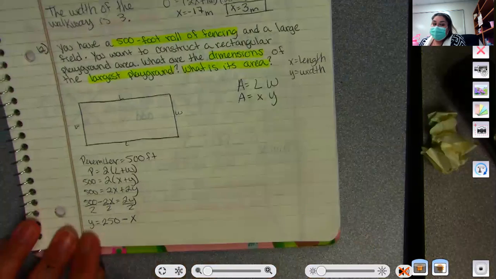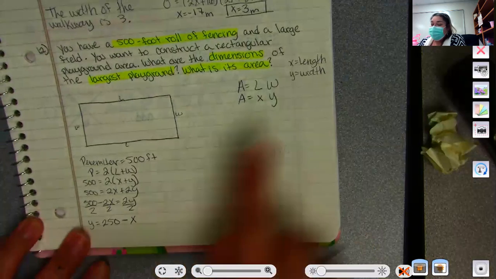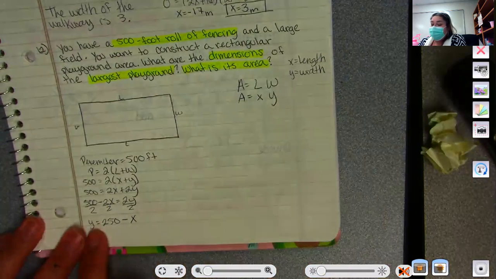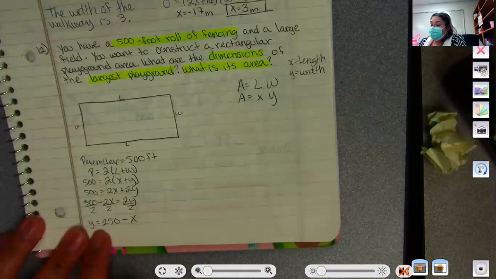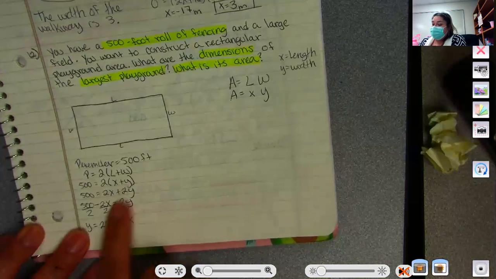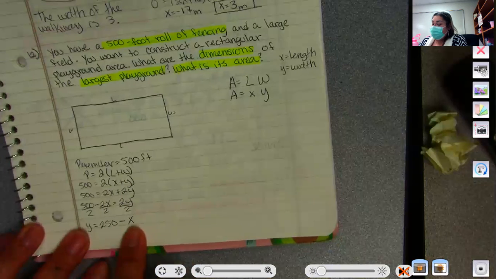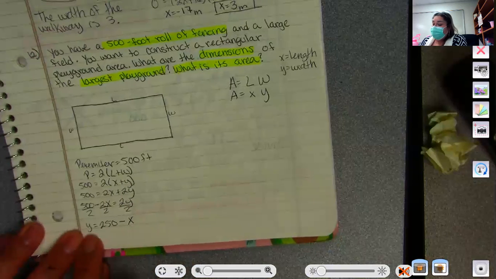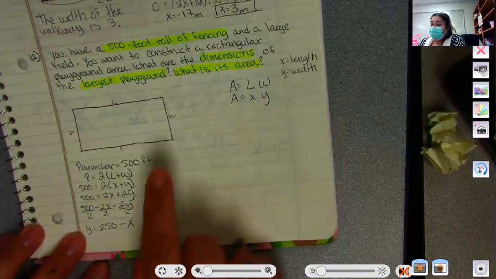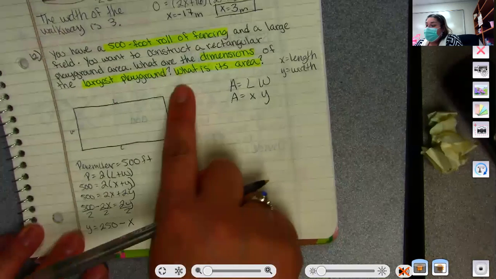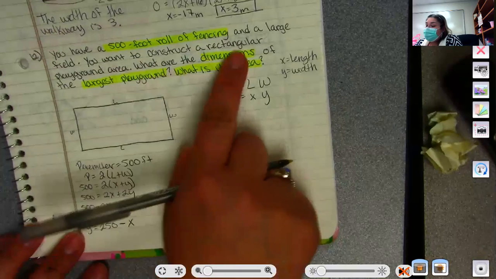So what does that mean? I just said that my Y is my width. So my width is going to equal 250 minus x. Okay? So I'm just grabbing what I know and doing this. My width is going to be 250 minus whatever I choose my length to be, correct?